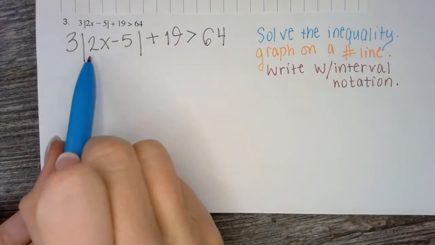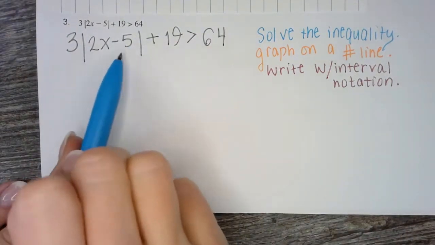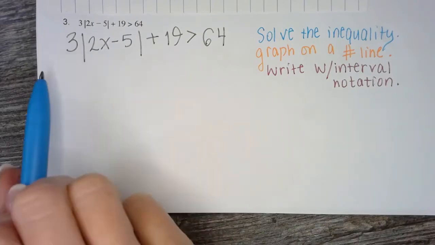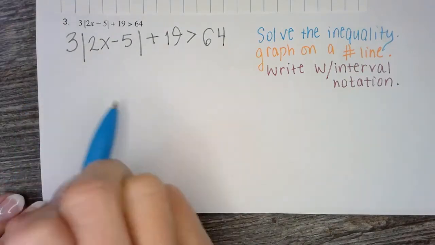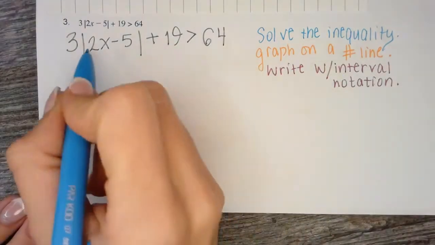Last, we have an absolute value inequality. We have 2 steps. First, isolate the absolute value, and then second step, set up your 2 inequalities. Those are the 2 main themes when solving this. So, solving the inequality, first step, isolate the absolute value.